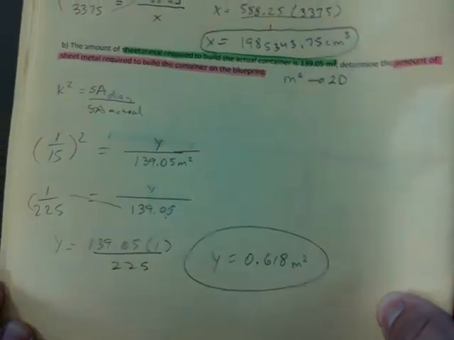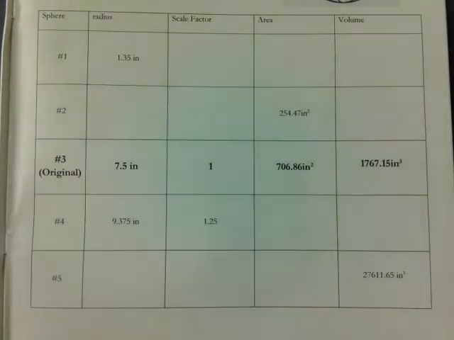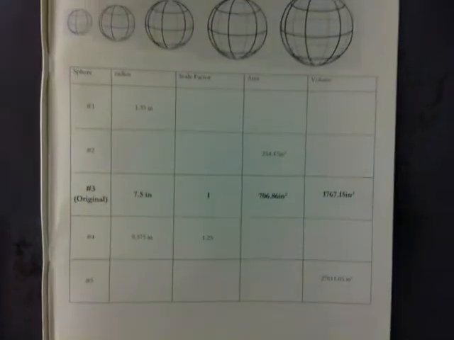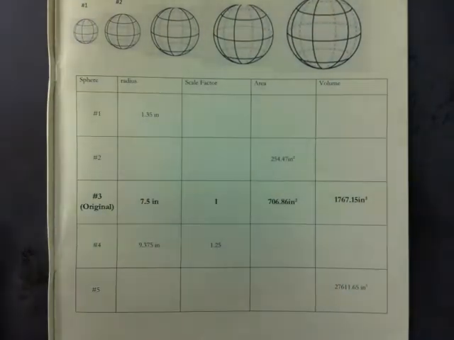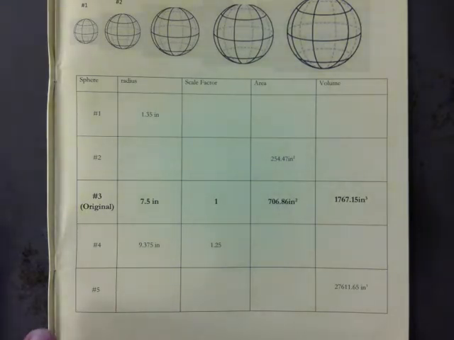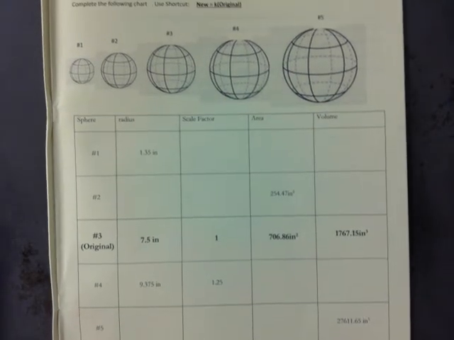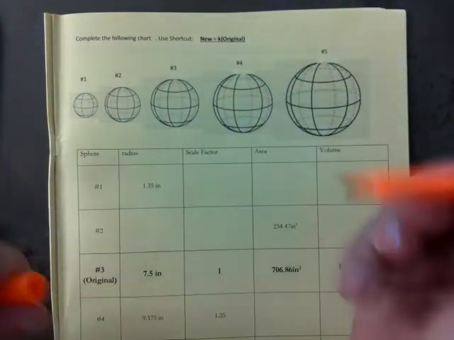So next page, page 23. And it's not going to be this big on the test, right? It's just going to be maybe 2 lines, 2 rows. But I just want to explain to you. First of all, I want you to use the shortcut up here.